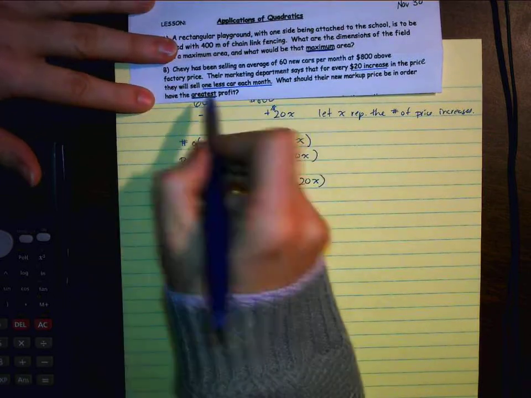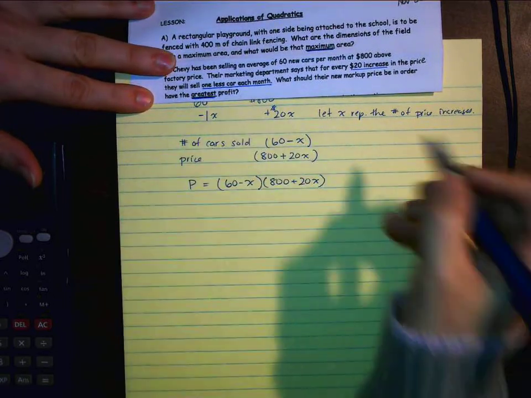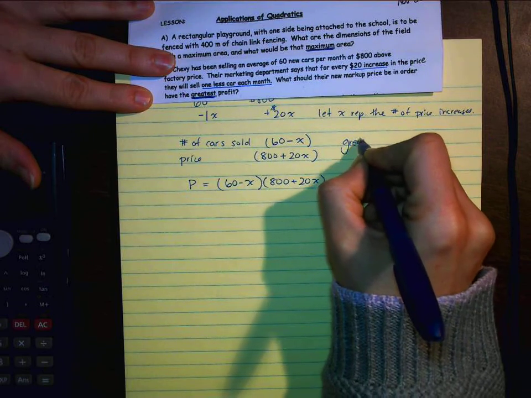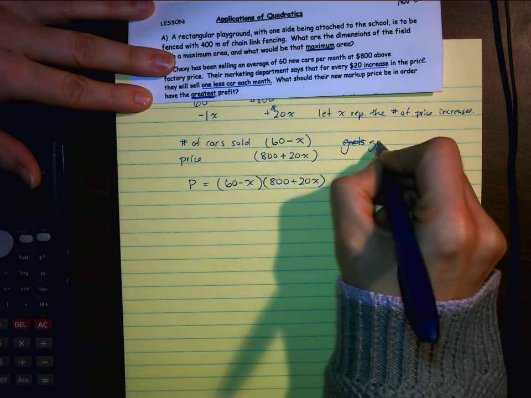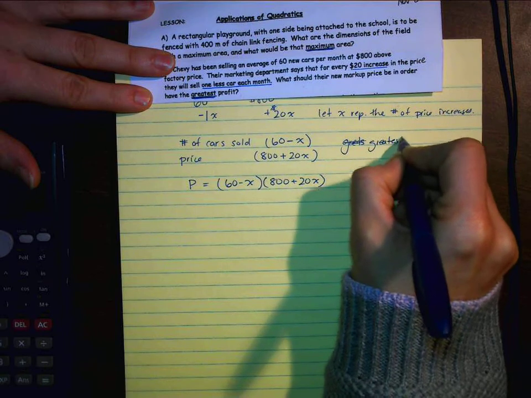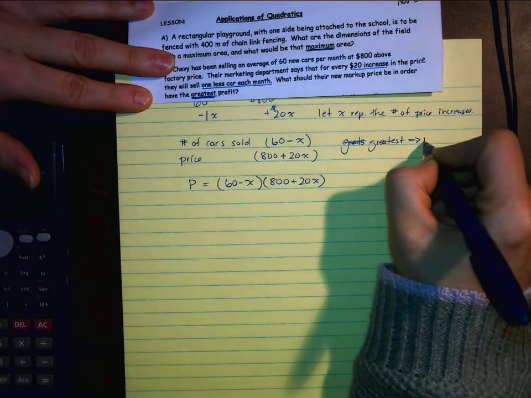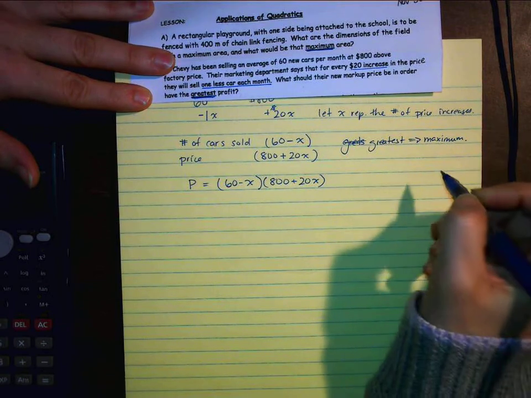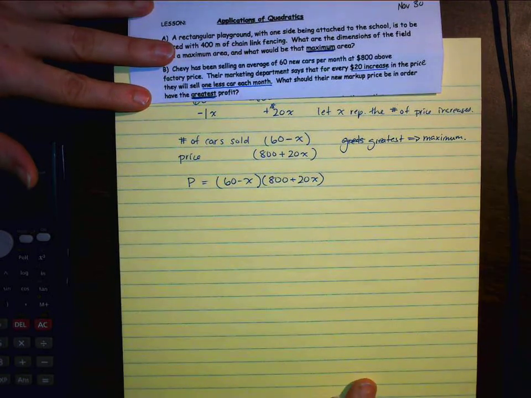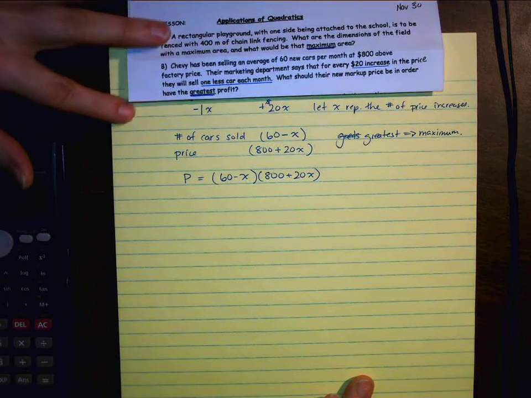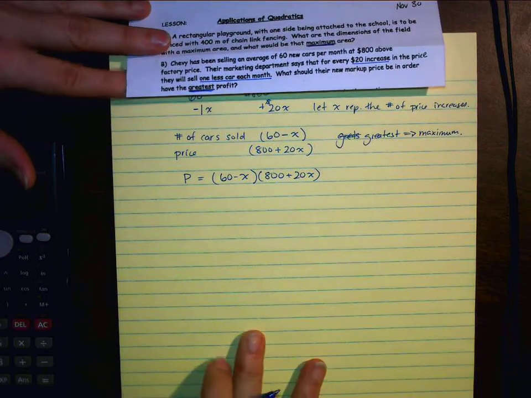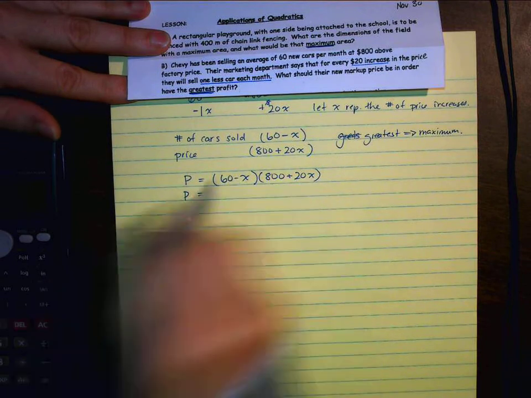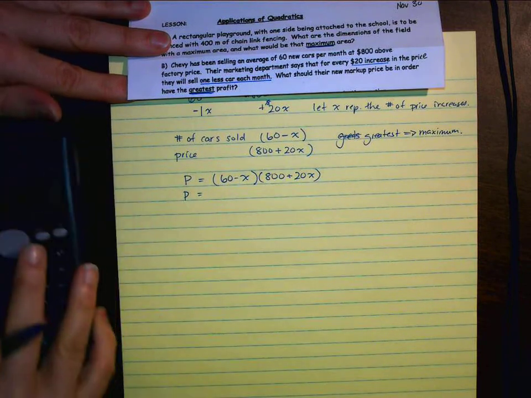And we need to find the greatest profit. So greatest implies maximum. So therefore we'll need to put this into the vertex form, and that means we need to complete the square. So let's go ahead and do that. So let's multiply this out. And if you need a calculator, then get out your calculator.